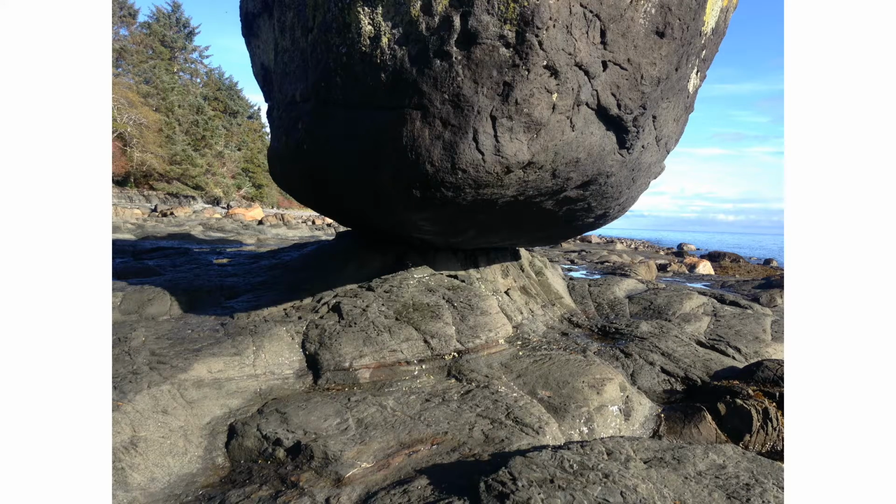The Balance Rock, also on Haida Gwaii. The theory is that it was deposited on the beach there 20,000 years ago in the last ice age. It has survived the crashing and banging and erosion of many years of wind and waves.